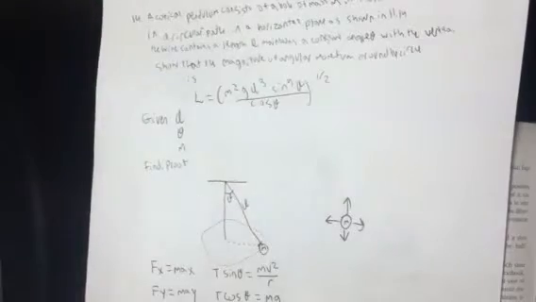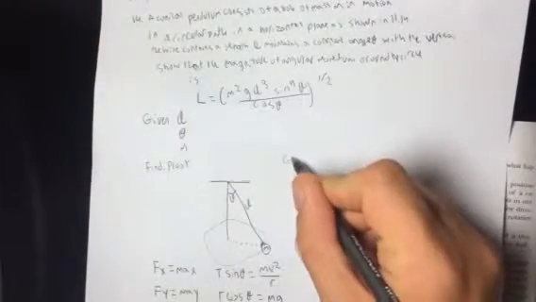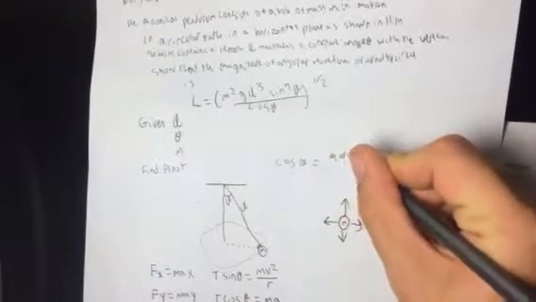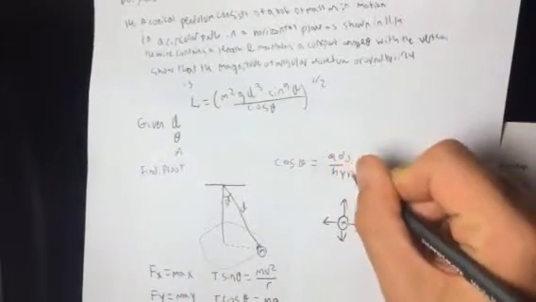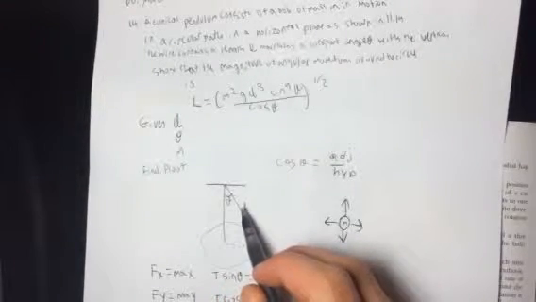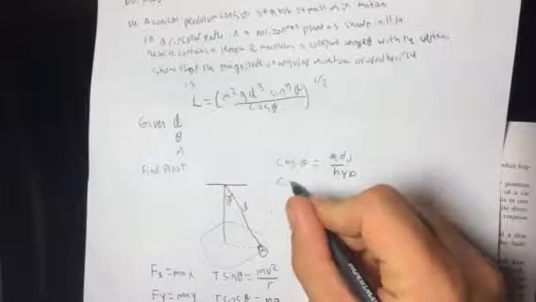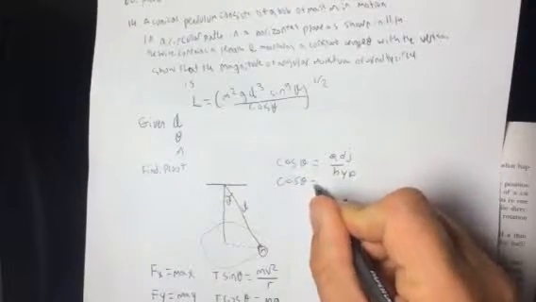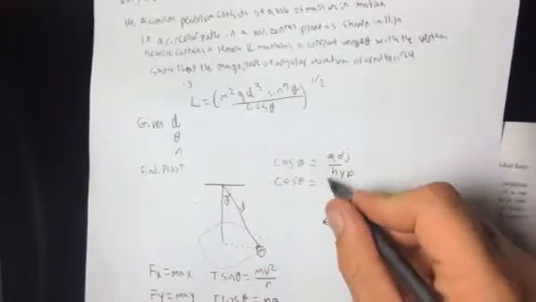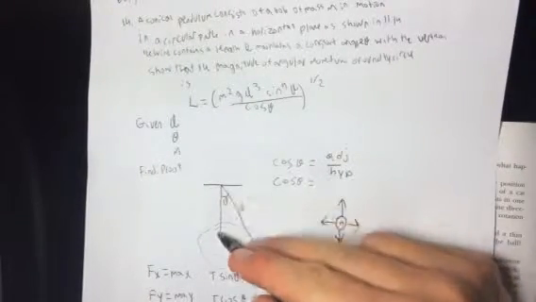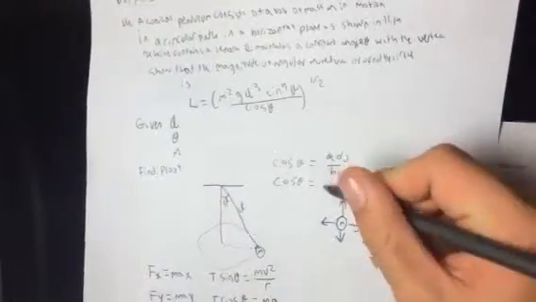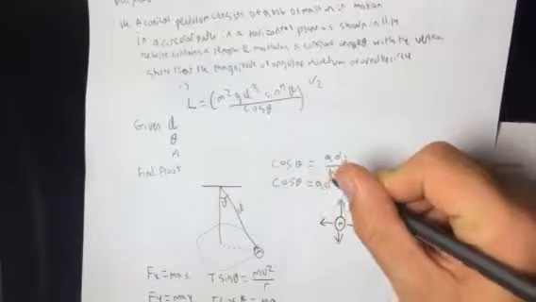And we know from geometry that cosine theta is equal to adjacent over hypotenuse. Alright, so the cosine theta is equal to this over this. So let's rewrite that as cosine theta is equal to the adjacent, because this length is also the tension, over the hypotenuse, which is the tension force.